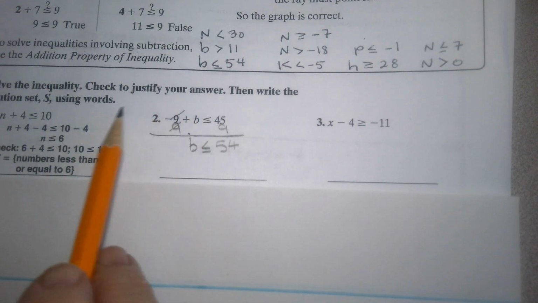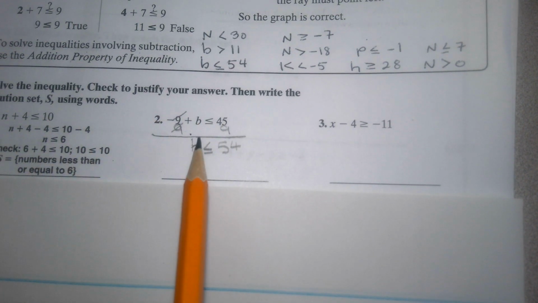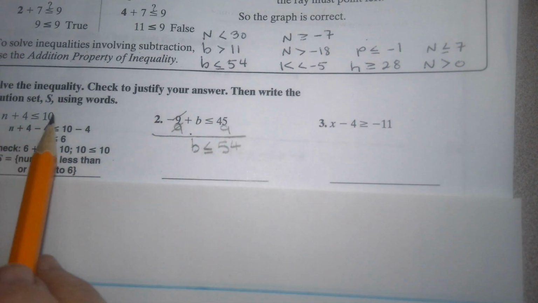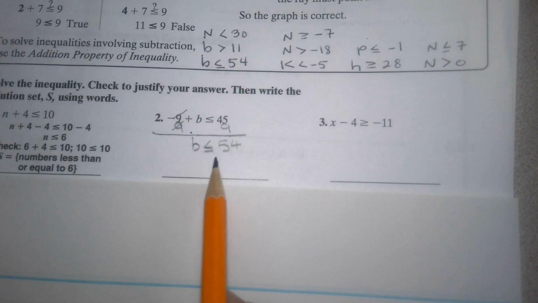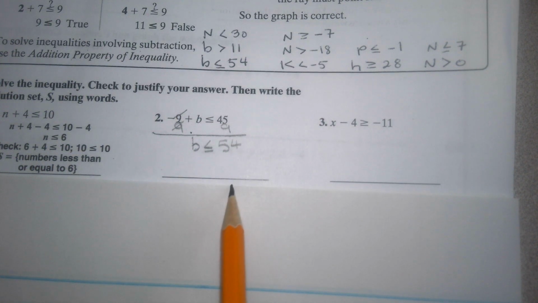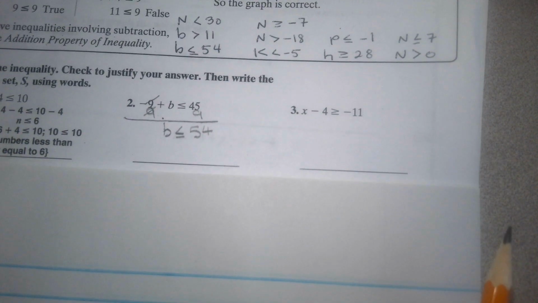It says, justify your answer. We're not going to do that. Then write the solution set using words. We don't need to do that. We know b is less than 54. Do we need to write that also? No, I don't think so. All right, so let's just go on.